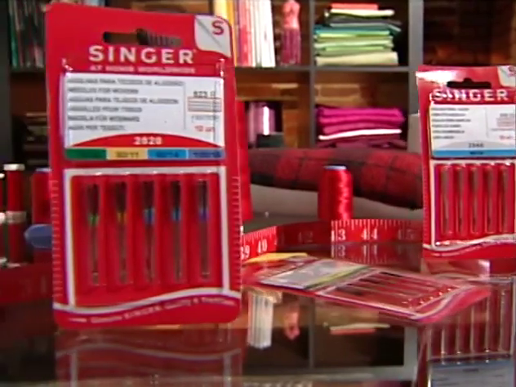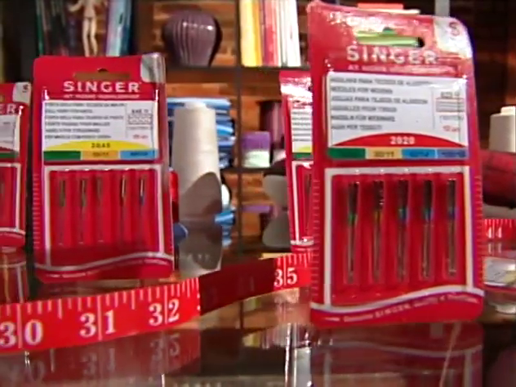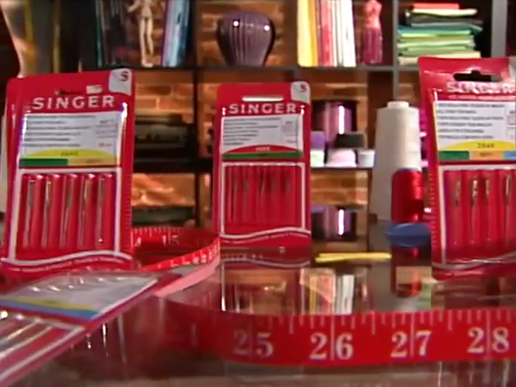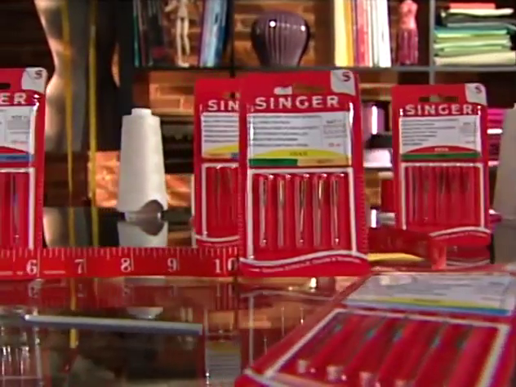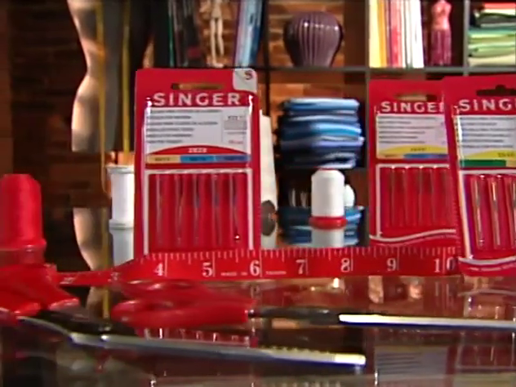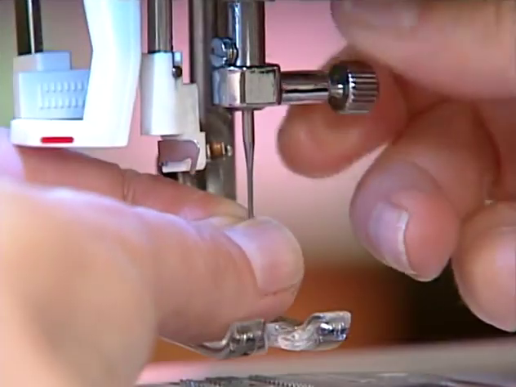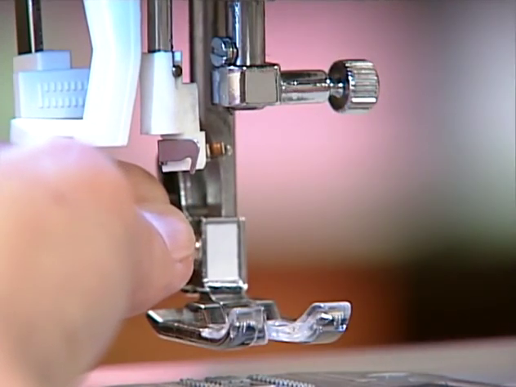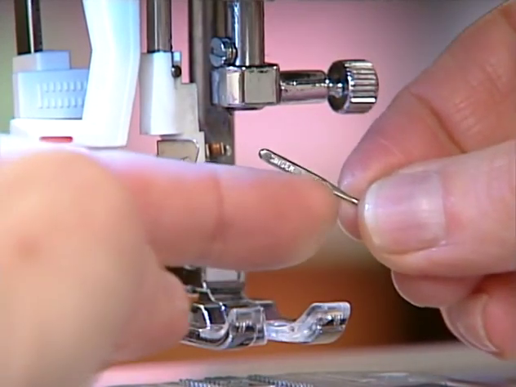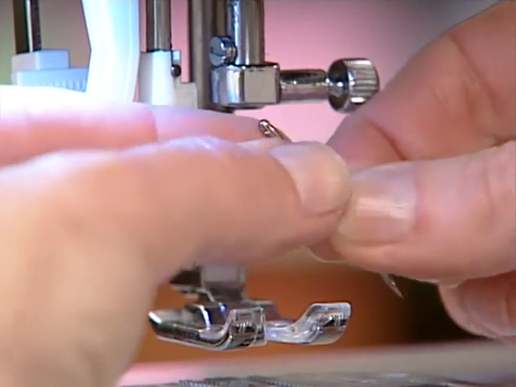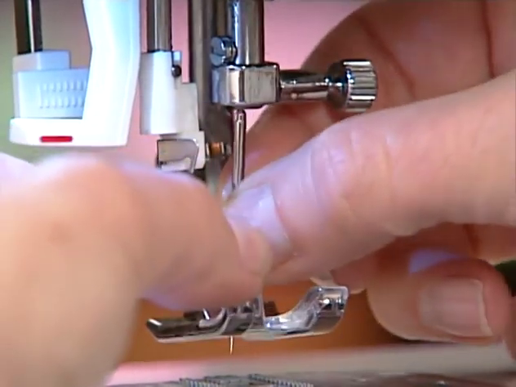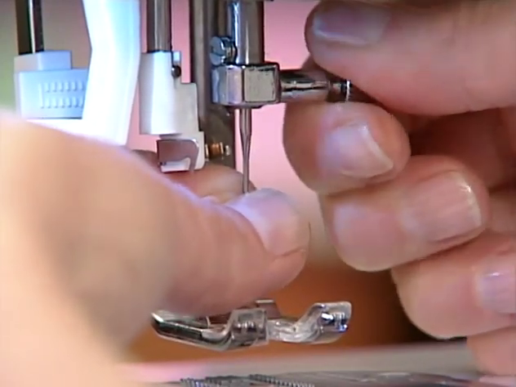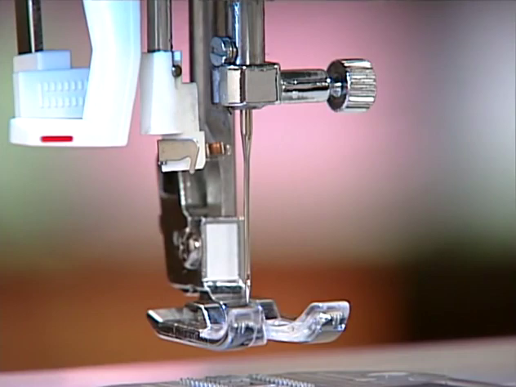Needles should be changed if they become bent or dull, or if the tip should become damaged. It is recommended to use Singer brand needles in your Singer sewing machine. To change a needle, loosen the needle clamp screw. Remove the old needle and discard it. Check to see that the flat side of the shaft is toward the back. Insert the new needle, making sure it goes all the way up into the slot. Then, tighten the needle clamp screw.